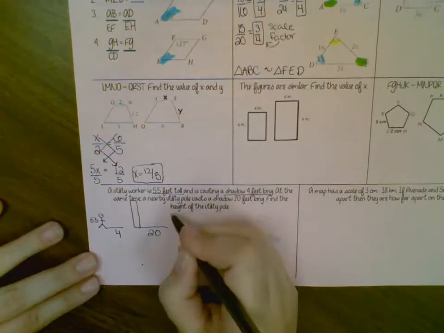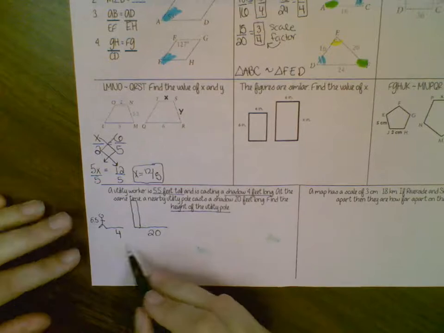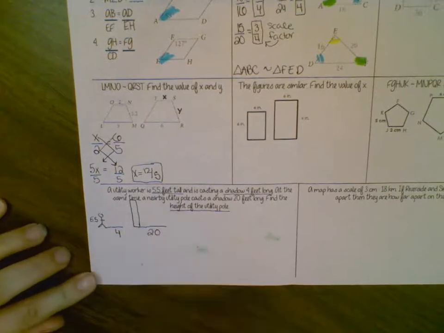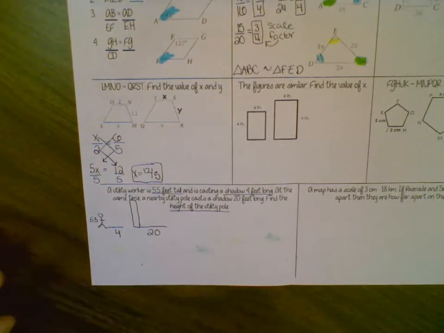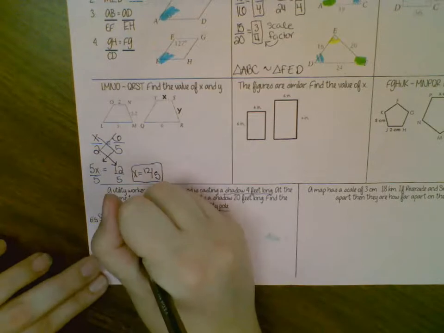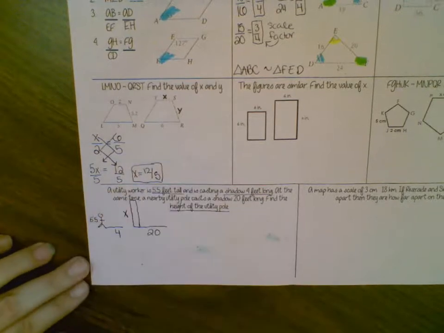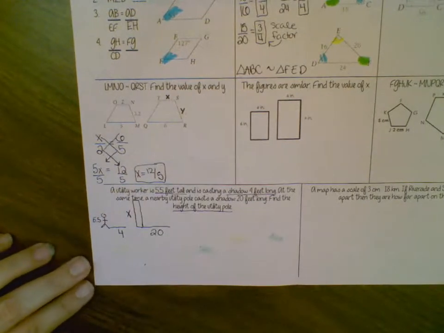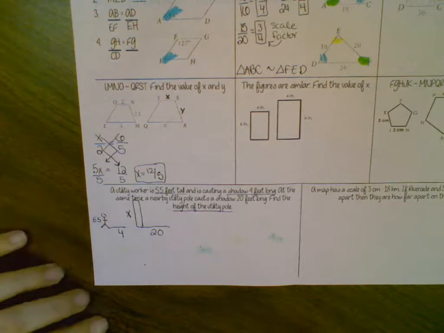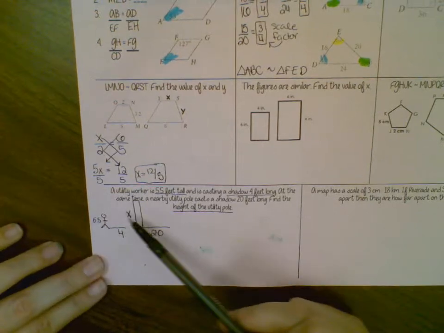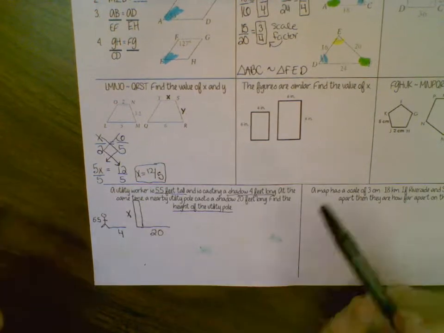It says to find the height of the utility pole, and once we drew our picture, we can see that that's the value that we're missing. You can pick whatever letter you want to represent that spot. I'm going to use X because that's the favorite letter of math teachers ever. Once we have that, we can see how we have similar figures.